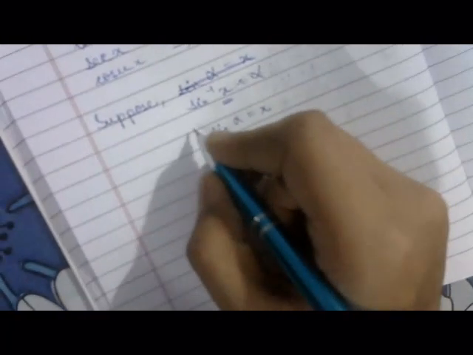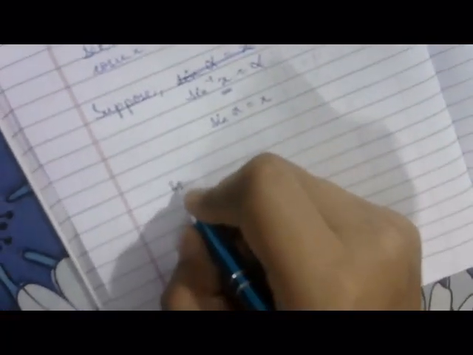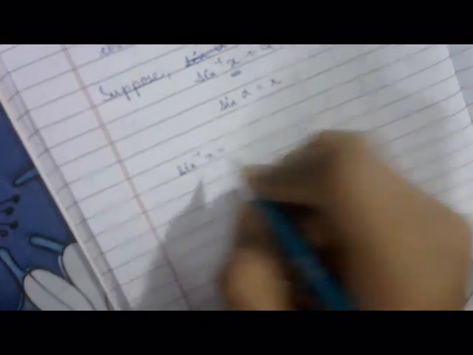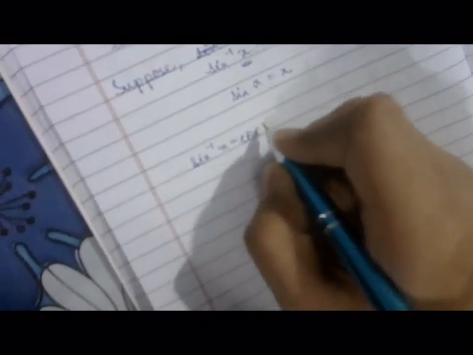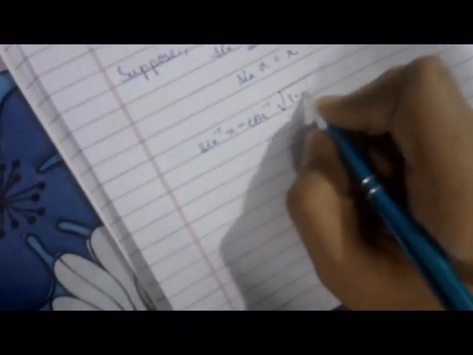Now if we want to shift from sine inverse x to cos inverse x, there is a formula for that, which states sine inverse x is equal to cos inverse root over 1 minus x square. But why does that exist? I'm going to tell you now.